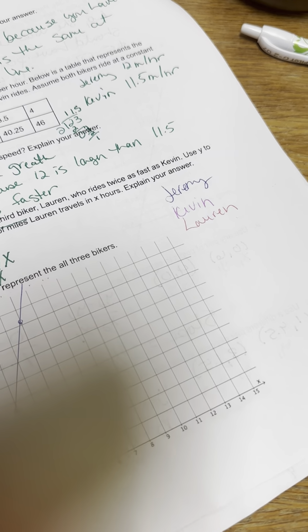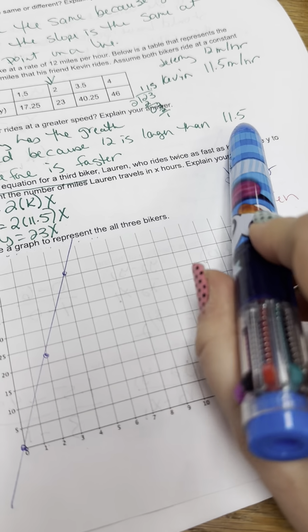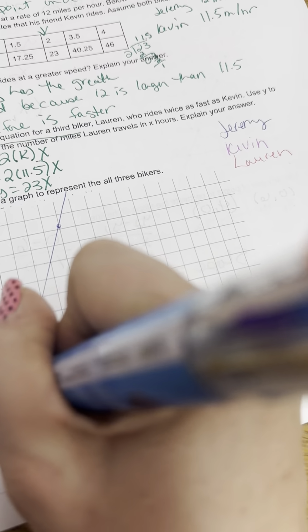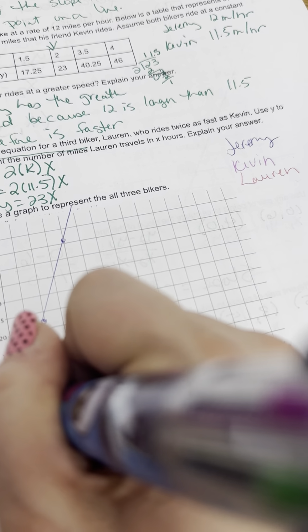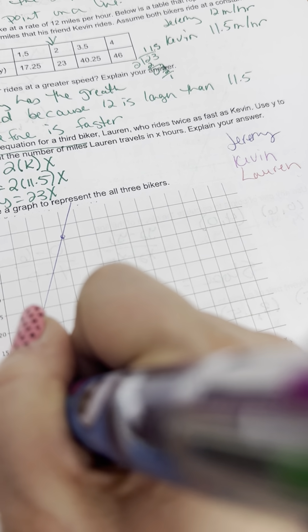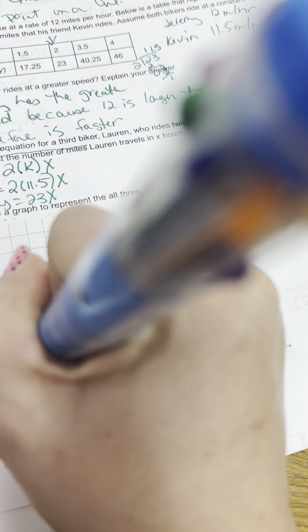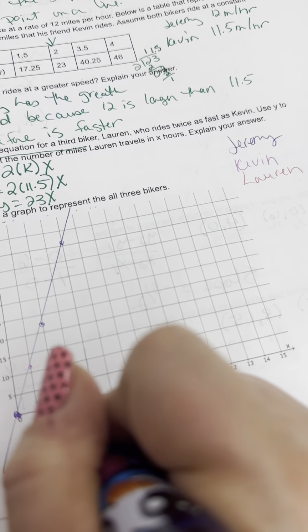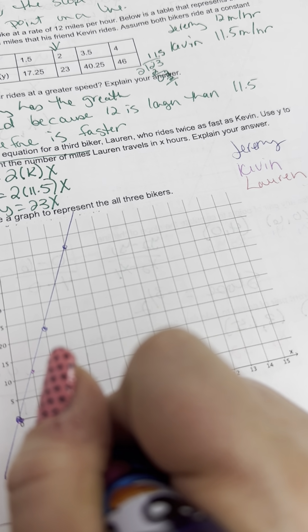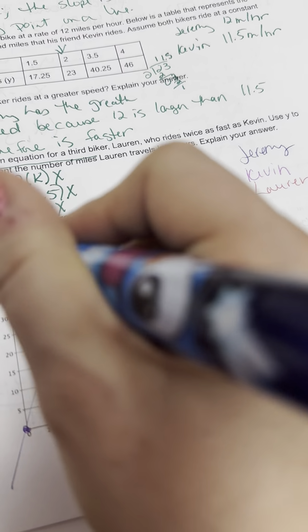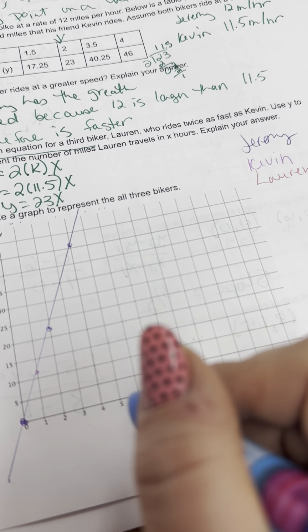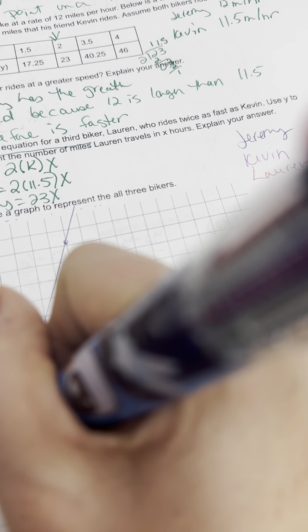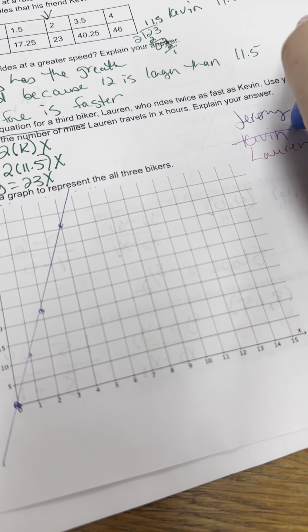Then for Jeremy, we know that his slope is 11.5. So we're going to start down here again. And for every hour he's going 11.5. That one's going to be just below. And then at 2, he's at, oh, sorry, hold on.